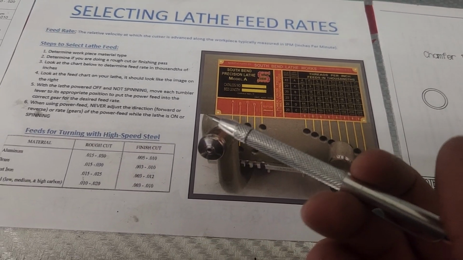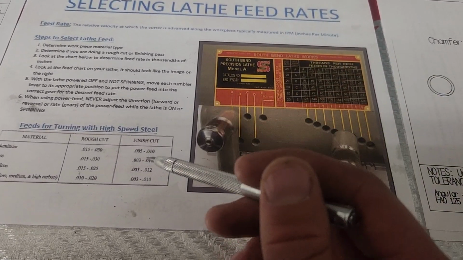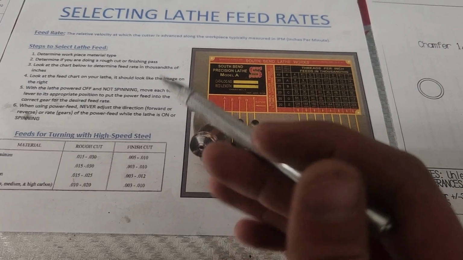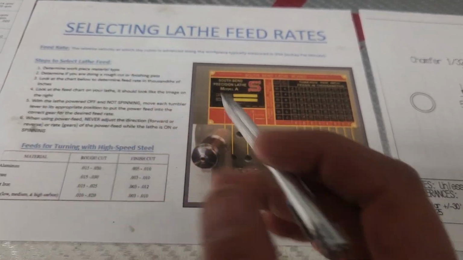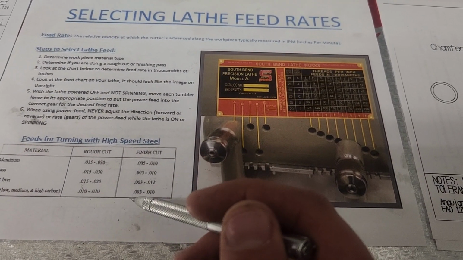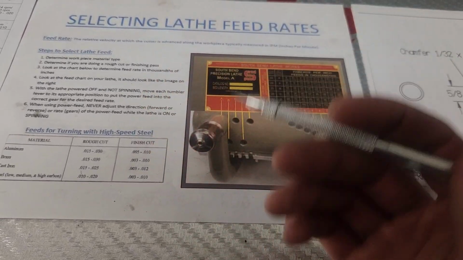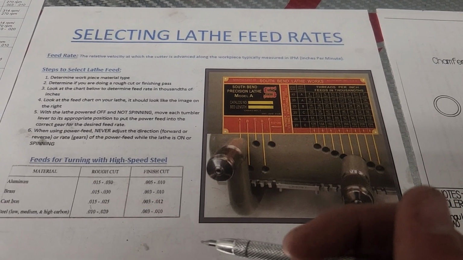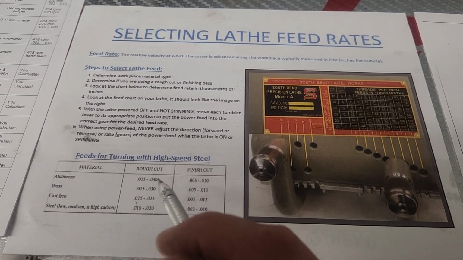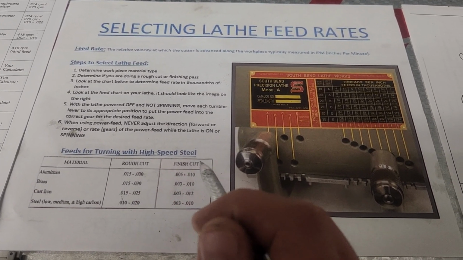You kind of have to do it by trial and error. Maybe you selected 5 thousandths and your part was still really rough. You would then maybe go down to 3 thousandths. If you were finish cutting, that could get you a smoother surface finish. So first what you need to do is figure out: are you rough cutting or finish cutting?